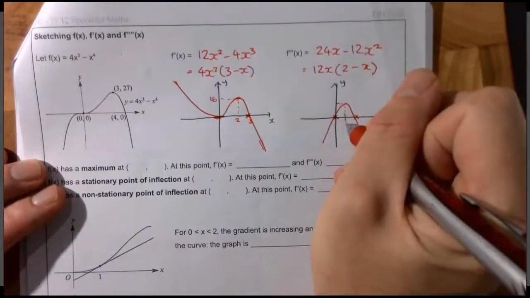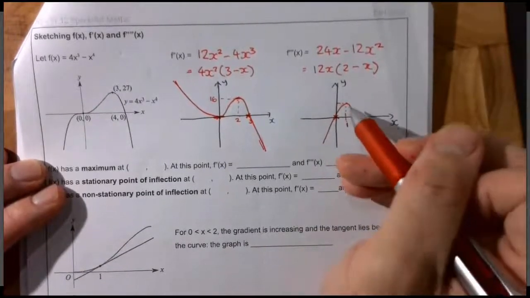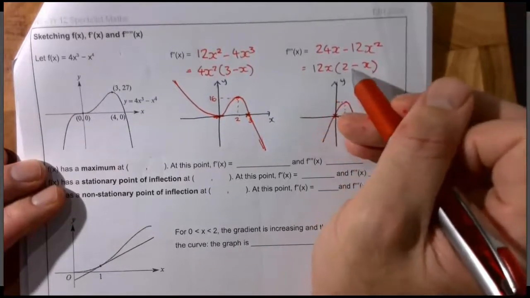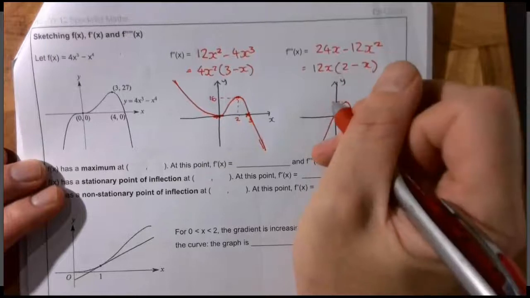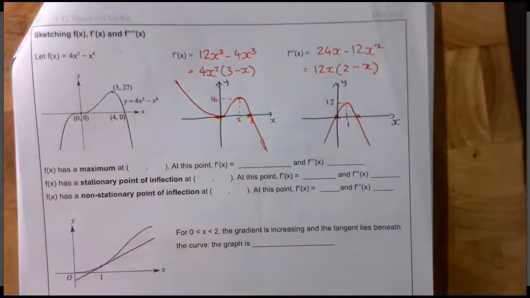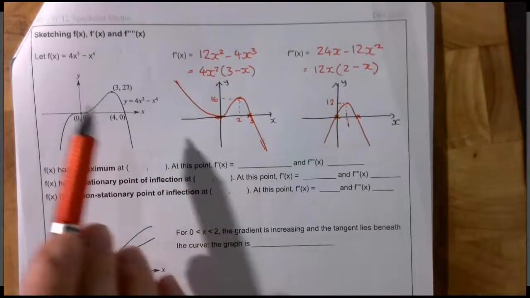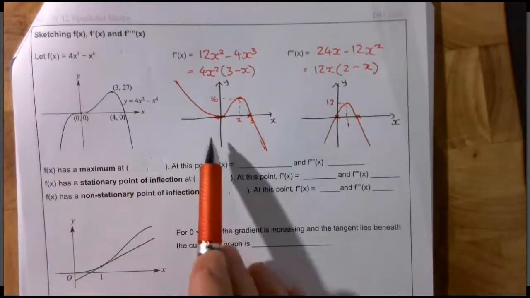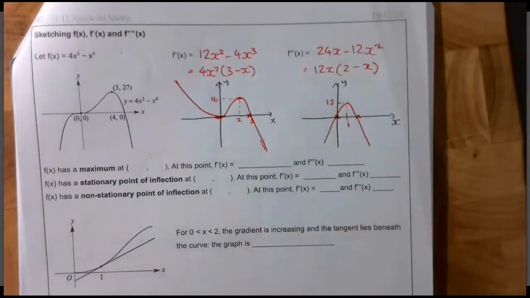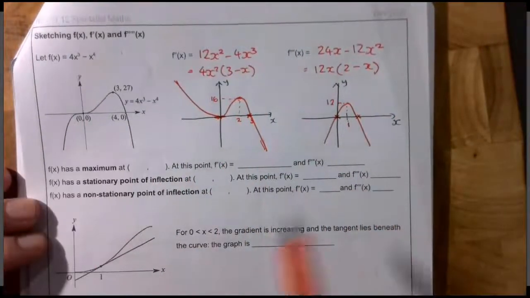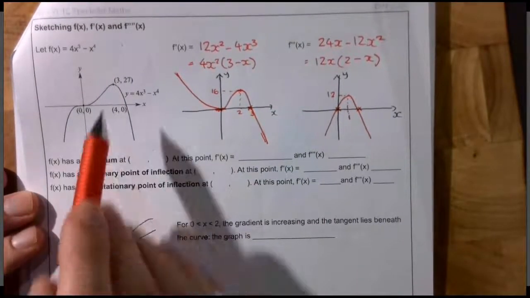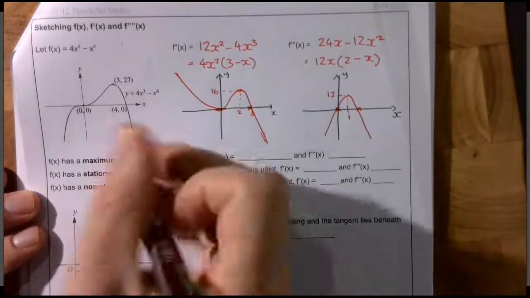The x-coordinate must be 1 because of symmetry. And the y-coordinate, if I substitute in 1 here, I get 12 times 1, so it must be 12. So these three graphs are obviously all related. We have f of x, we have the gradient function f dash of x, and then we have the second derivative.